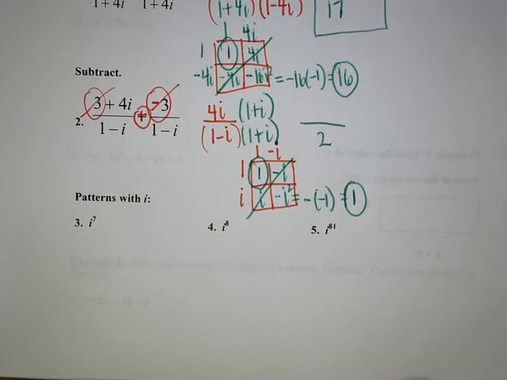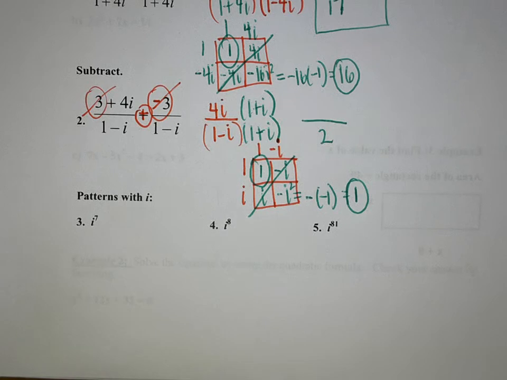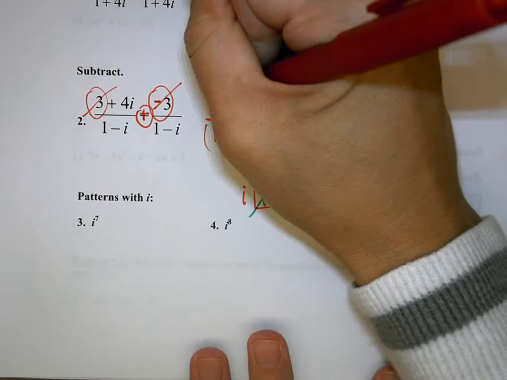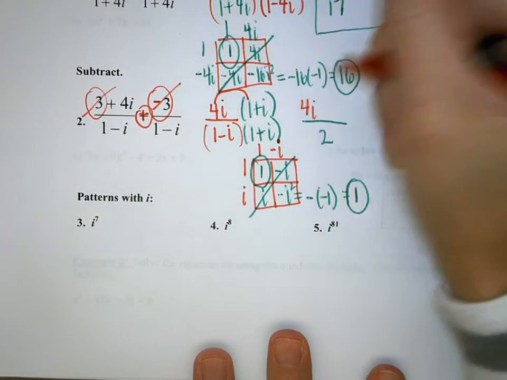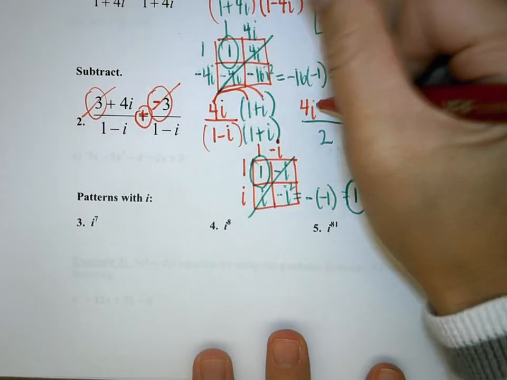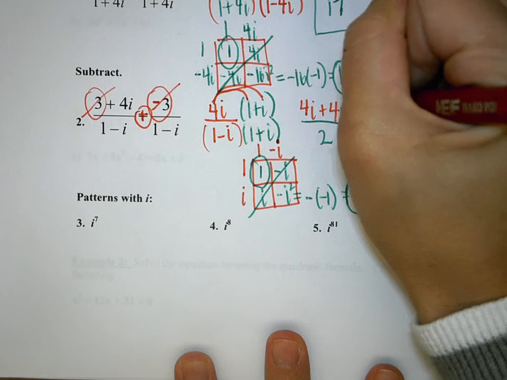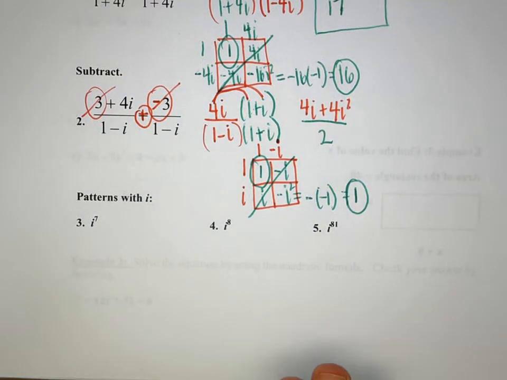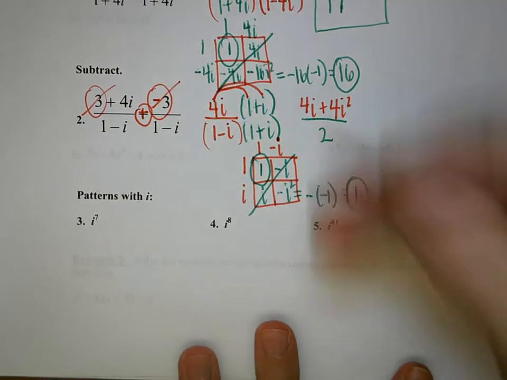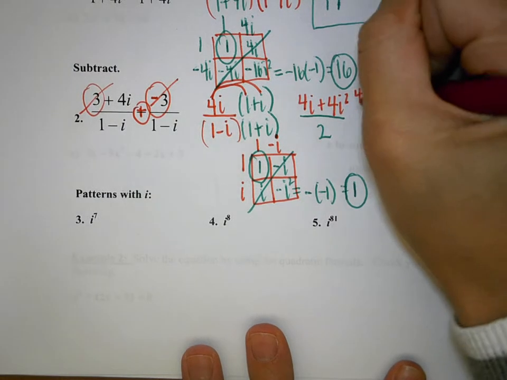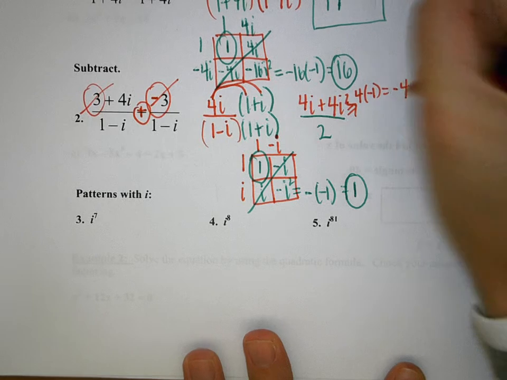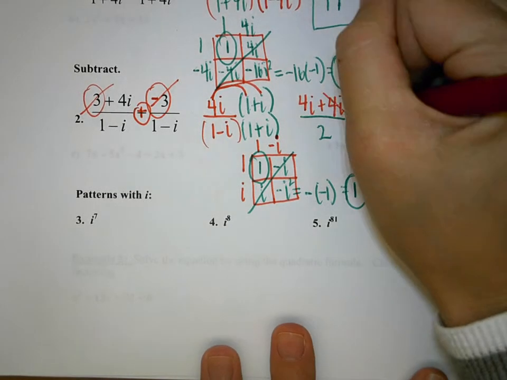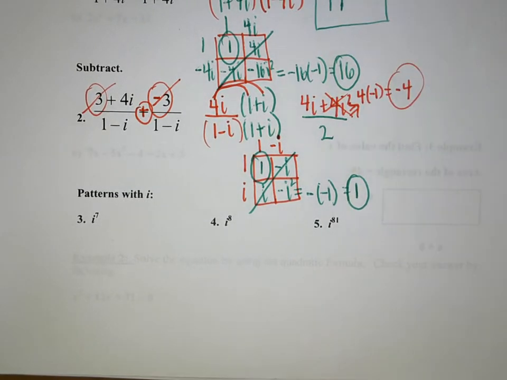On the top, what am I going to do? Distribute. Very good. 4i times 1 is 4i. And 4i times i is 4i squared. But i squared is really what? So this right here is really 4 times negative 1, which is negative 4. So this goes away, and we really have a negative 4, correct? And then how do I write my answer?